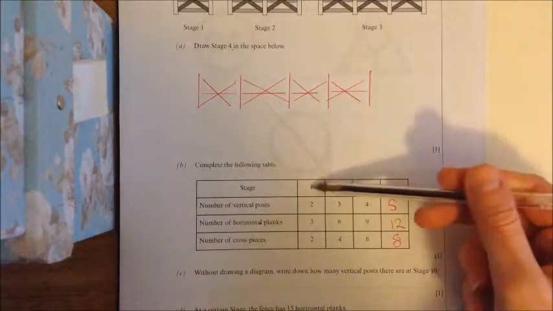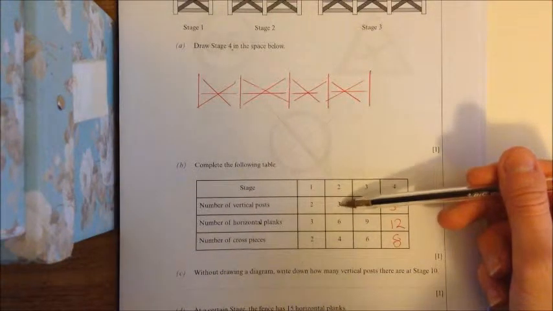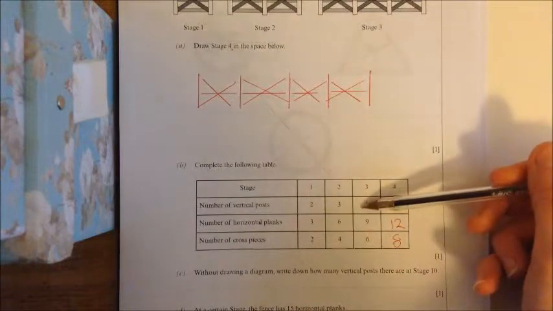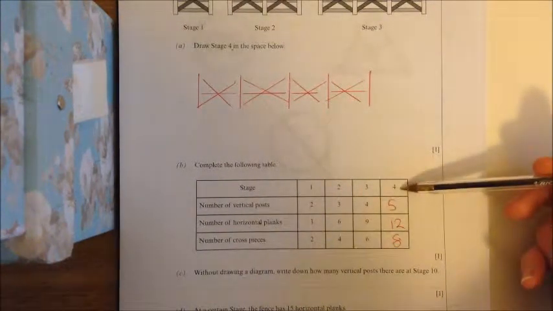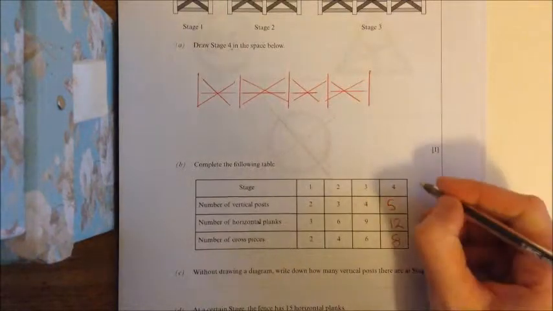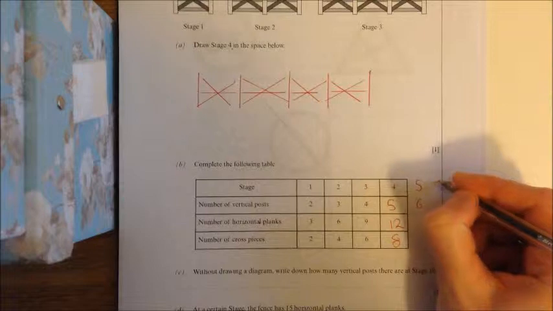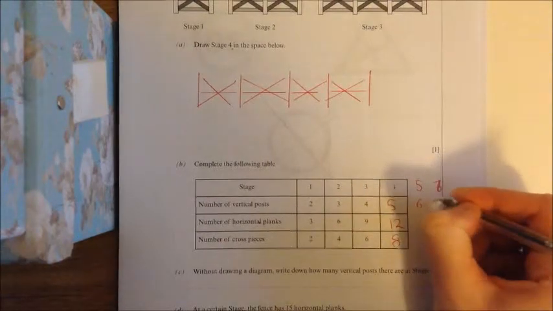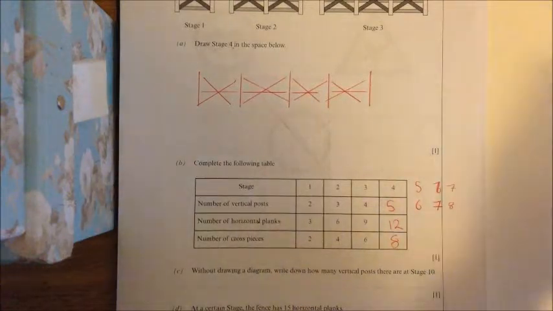how at stage 1 there's 2, so there's 1 more. At stage 2 there's 3, so there's 1 more than the stage. At stage 3, there's 4, again 1 more. At stage 4, there's 5. At stage 5, there'll be 1 more, there'll be 6. At stage 6, there'll be 7, 1 more. At stage 7, there'll be 8, and so on.